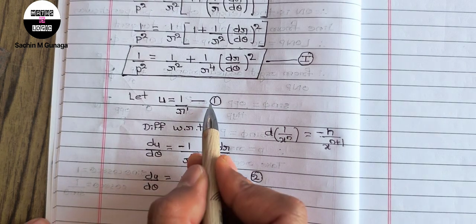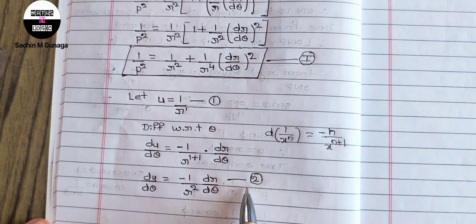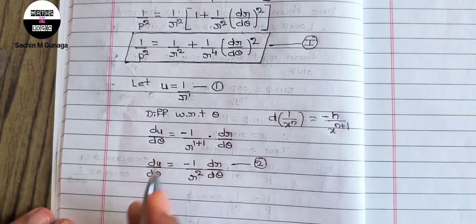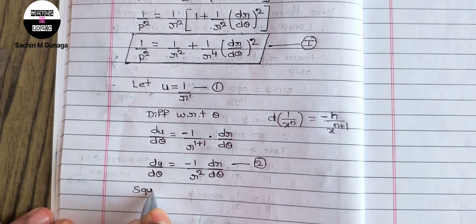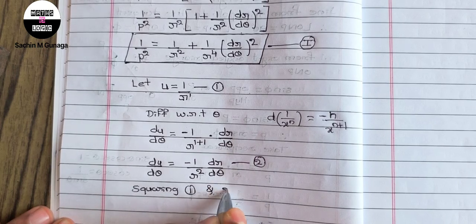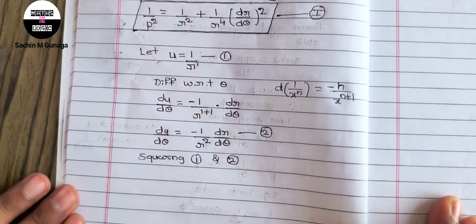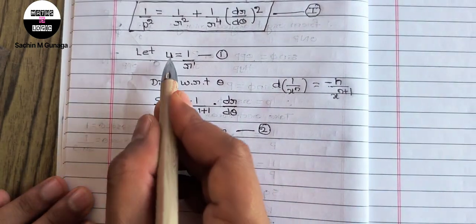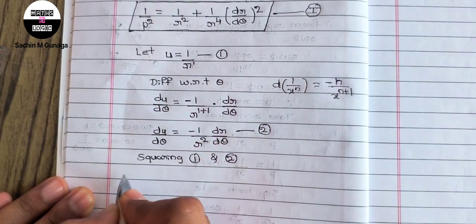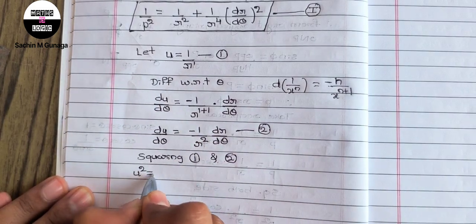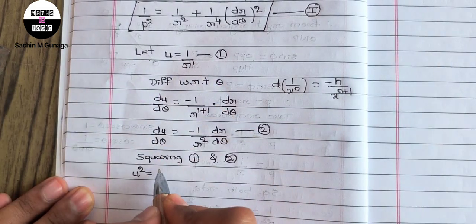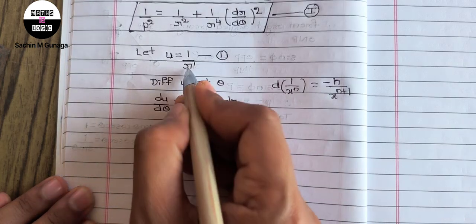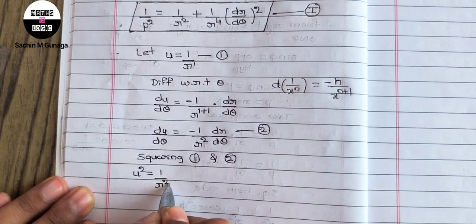Next, this equation number 1 and equation number 2, I am going to square. Squaring 1 and 2, u becomes u square is equals to 1 square is 1 and r becomes r square.